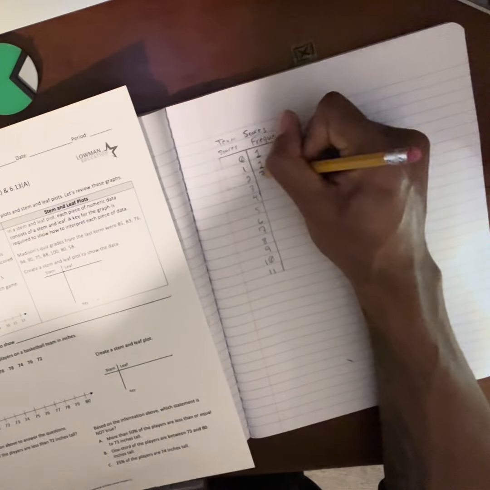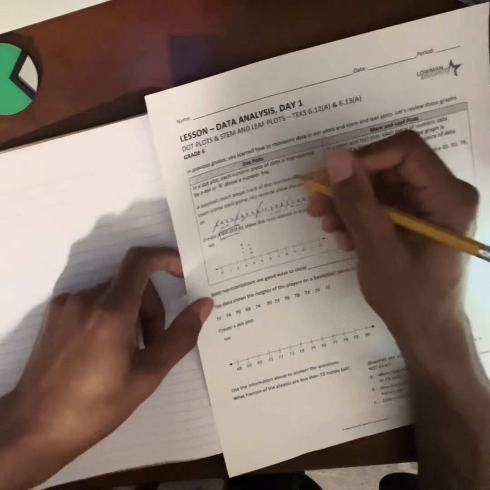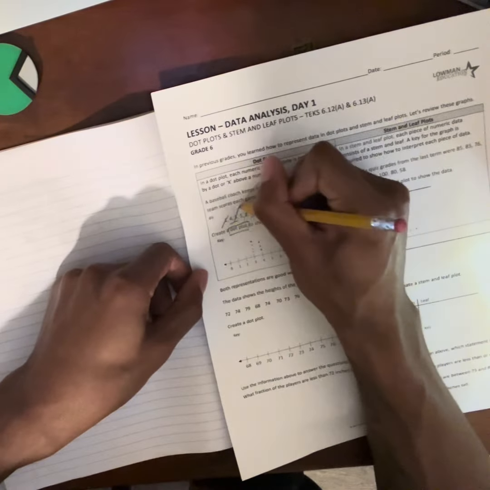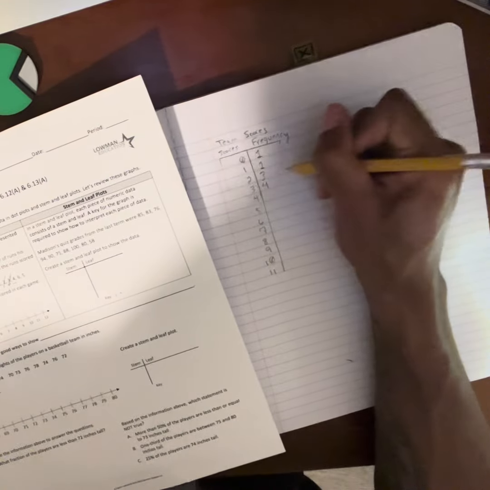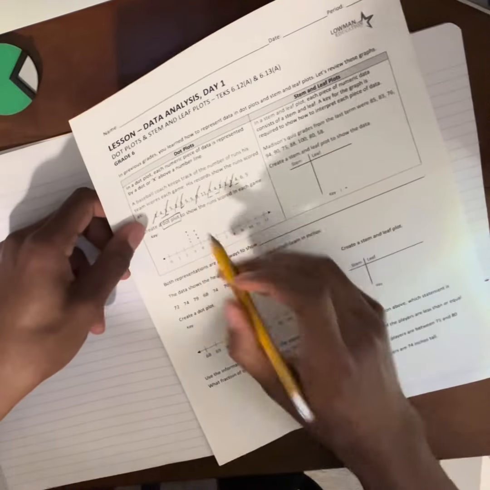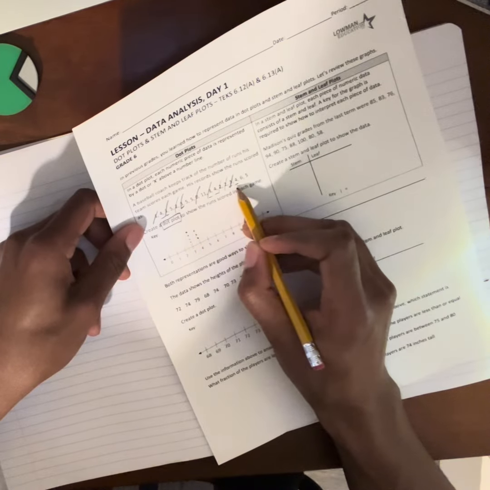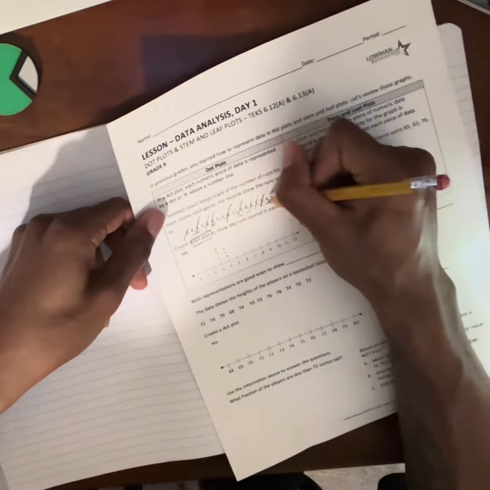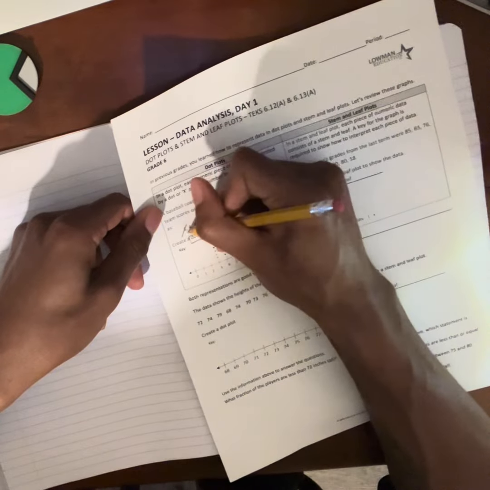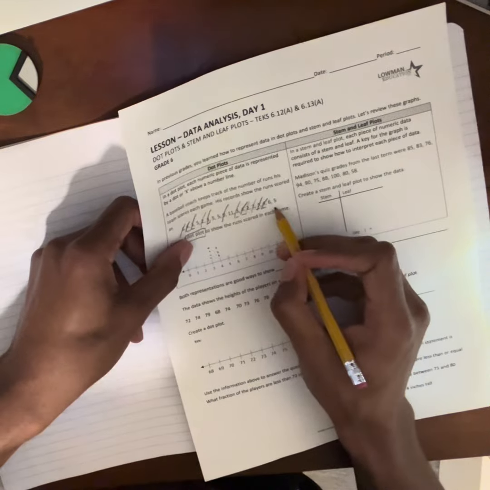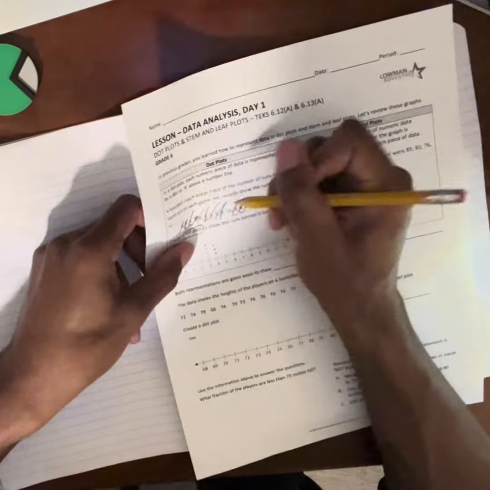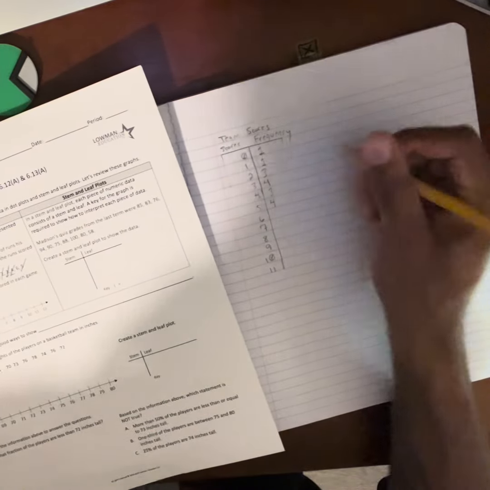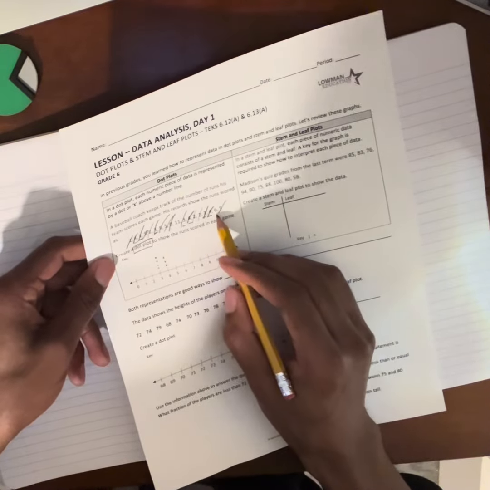So 1, 2, 3, that's 3 times. 3 comes up 4 times. I see 1, 2, 3, and 4. That's 4 times. I see 4 3 times, I think. Yeah, that's 1, 2, 3 4s. 5. I see 1, 2, 3, 4 5s. How many sixes? I see no, oh, I see 1 6, yes.